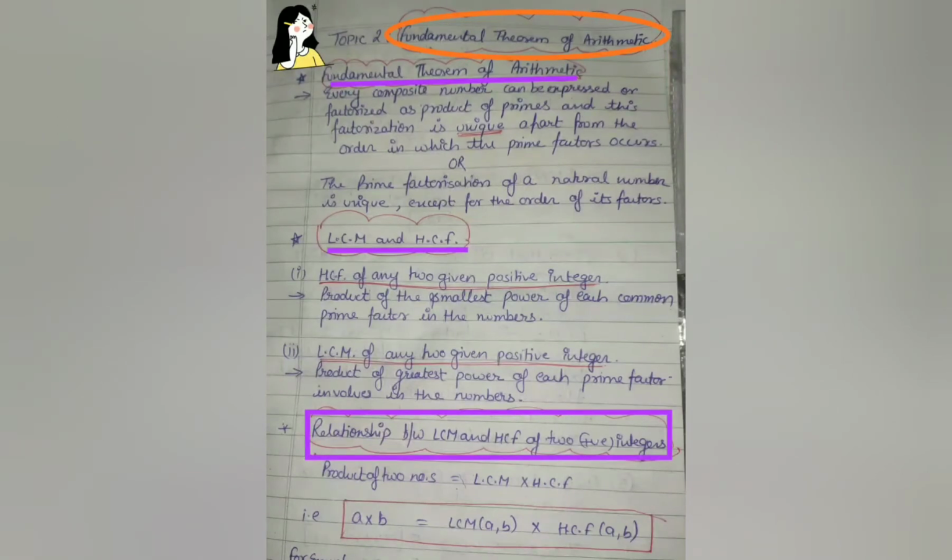Now exercise 1.2 is based on the fundamental theorem of arithmetic. According to this, every composite number can be expressed or factorized as a product of primes, and these factors are unique apart from the order in which the prime factors occur. Next is LCM and HCF. Under HCF you know how to find the product of the smallest power of each common prime factor, but in LCM we'll take the greatest powers. And the relationship between HCF and LCM is A into B is equal to LCM into HCF.